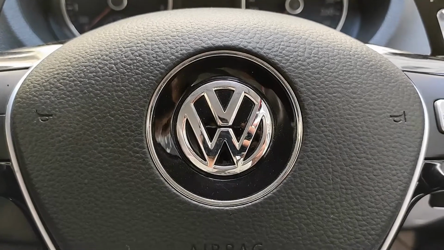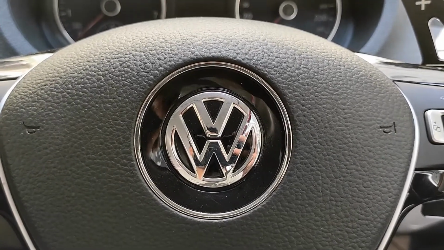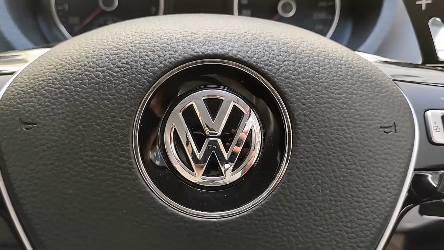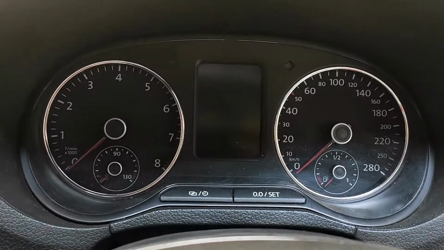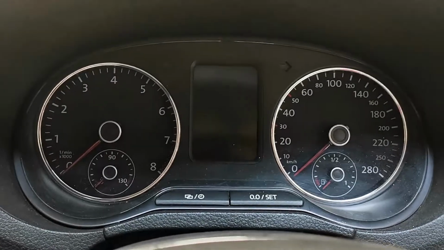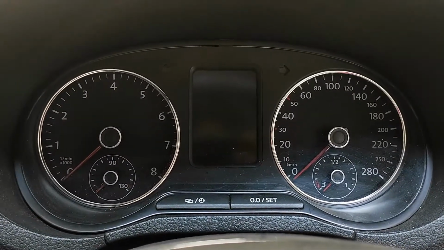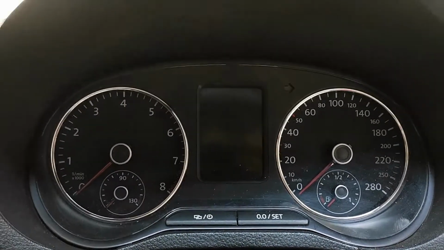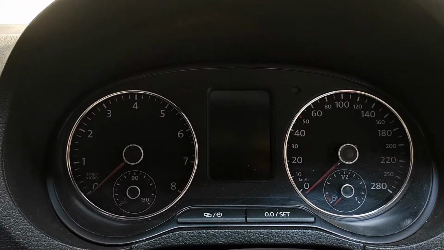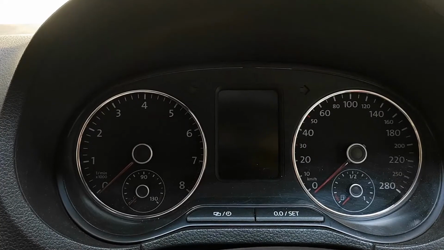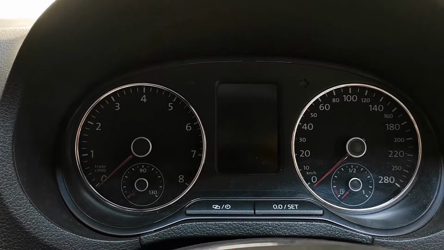In this video I'll be showing you the features of the GTI cluster and how to change the GTI cluster. So this is the GTI cluster. As you can see, the speedo goes up to 280, and the temperature and the fuel are analog displays, not like the digital displays in the previous cluster.